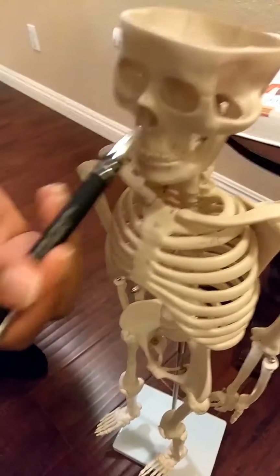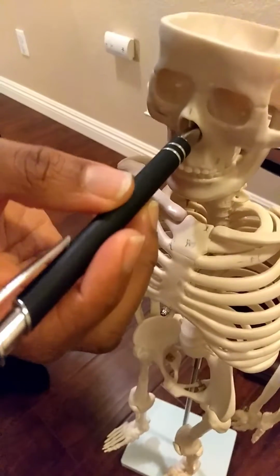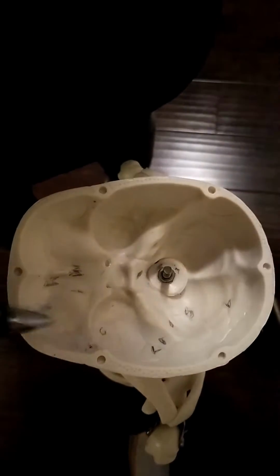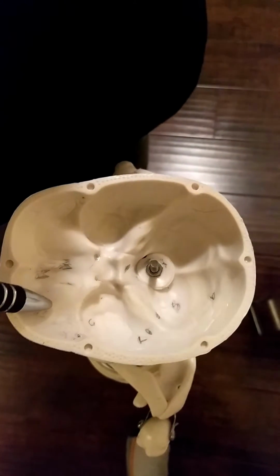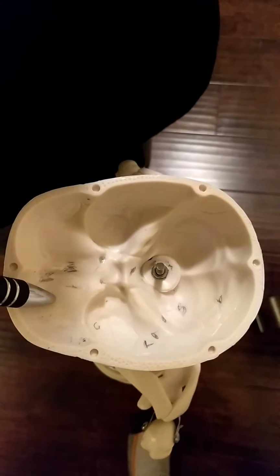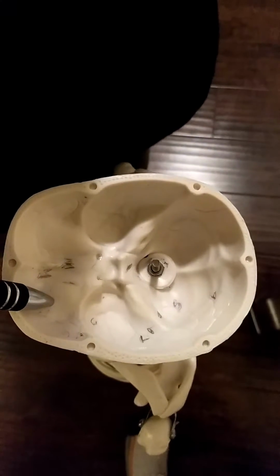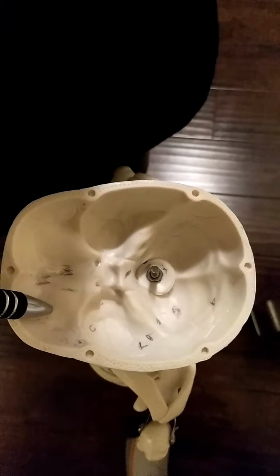And the ethmoid is inside the nose, right here. This is the internal view of the ethmoid right here, and the crista galli is right here.